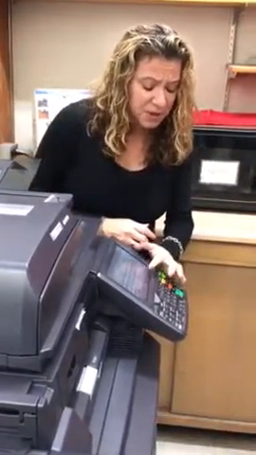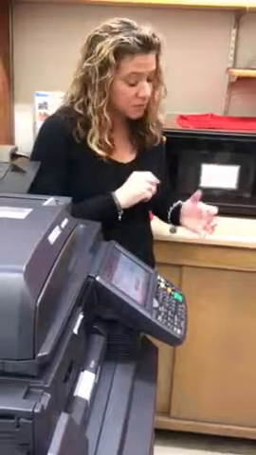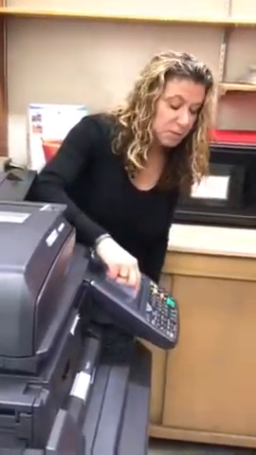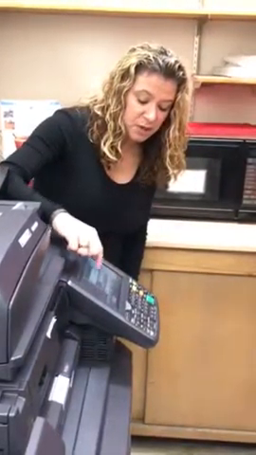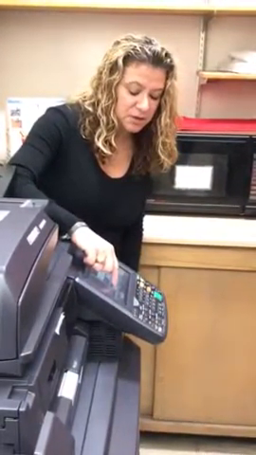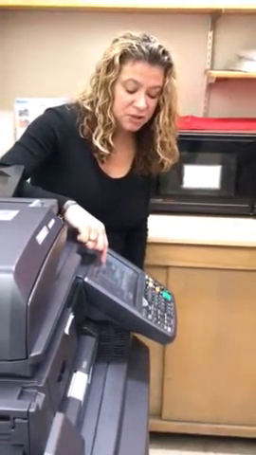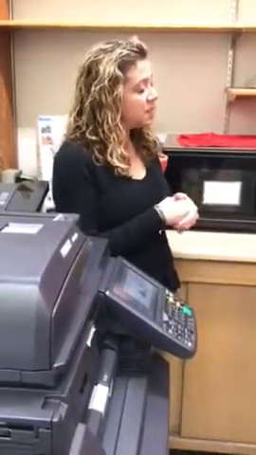If for some reason you have to scan double-sided originals, do you ever have to do stuff like that? Yes. Okay. If you do, under Quick Setup, you can go in and you have a feature here called Two-Sided Original. You select that and then select two-sided, and the machine will capture both front and back for you. So that way when you get your document, you see a two-page PDF.